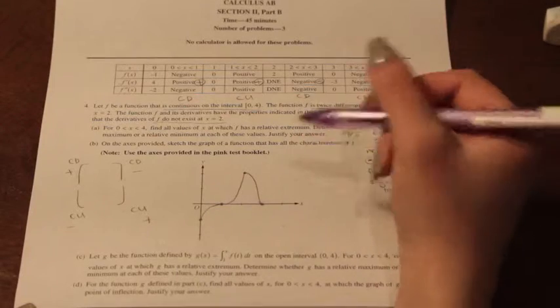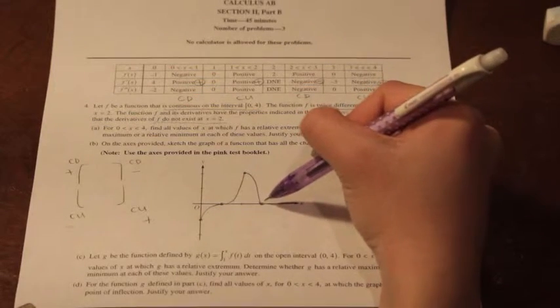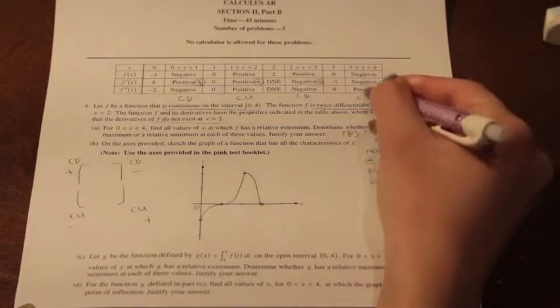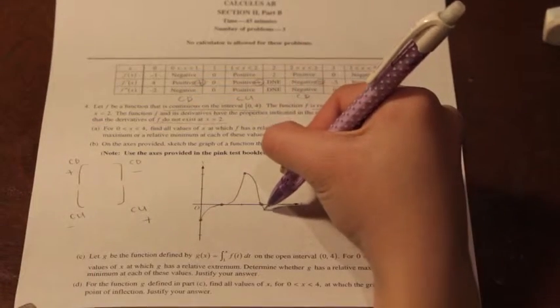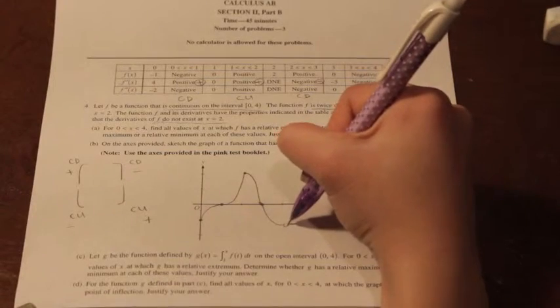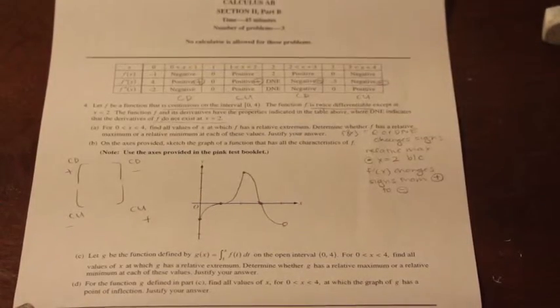not exist. And then from 3 to 4, we have concave up, negative, which is like that. And you just kind of continue the line. And then you put a hole at x equals 4 because it does not exist there.